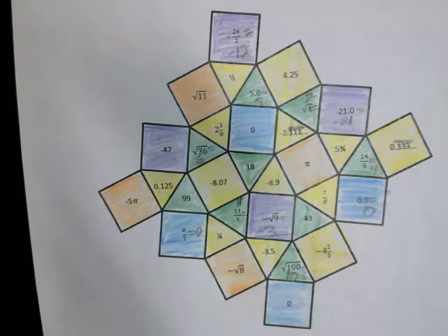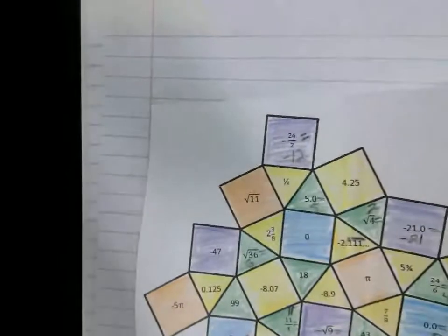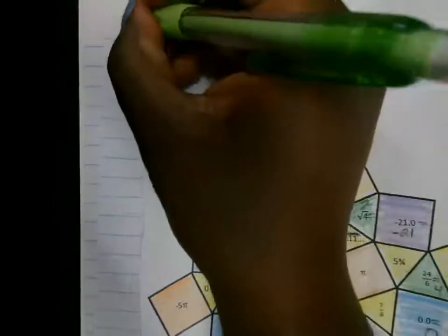And we're going to paste this in our notebook, okay? What is 7 over 8? 7 over 8 is yellow. We're going to paste this on page 10. Take your glue stick and put this down on page 10.